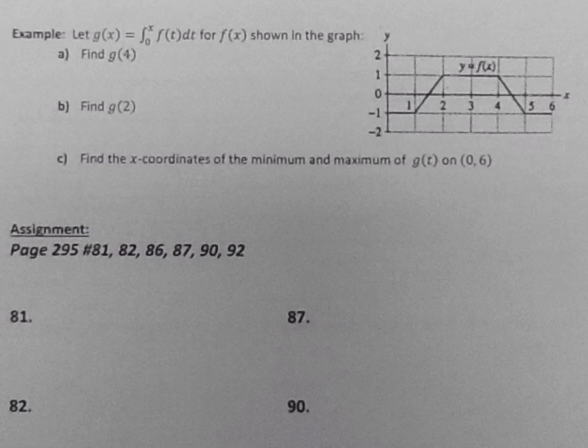So if we take a look at what we've got for g of 4, g of 4 means that we are talking about the integral from 0 to 4 of f of t dt. So we are going to find the area from 0 all the way to 4. That's going to include this region right here, and then this region all the way to 4 right there. So we've got some negative area right here, and we've got some positive area right here.